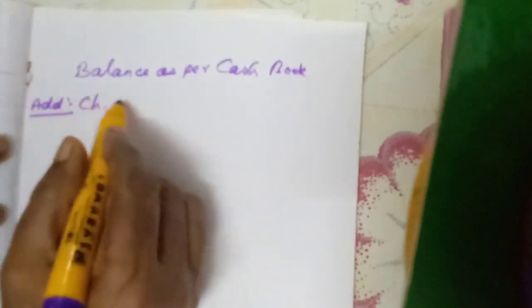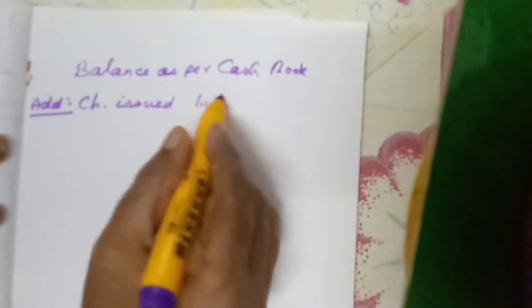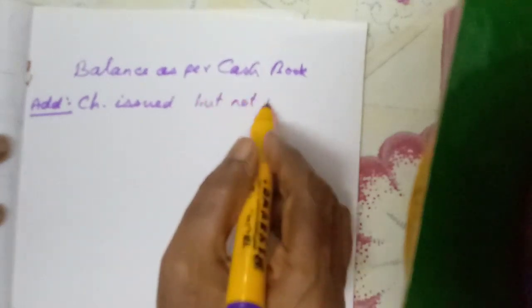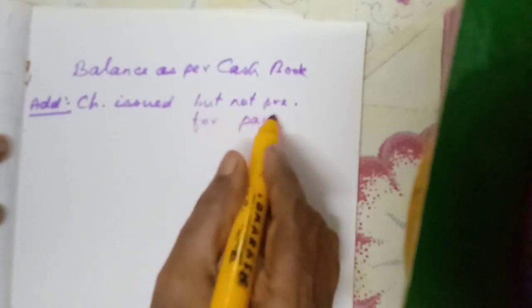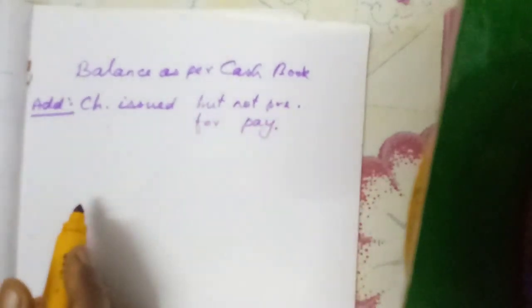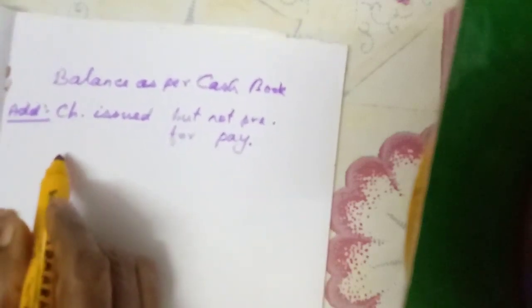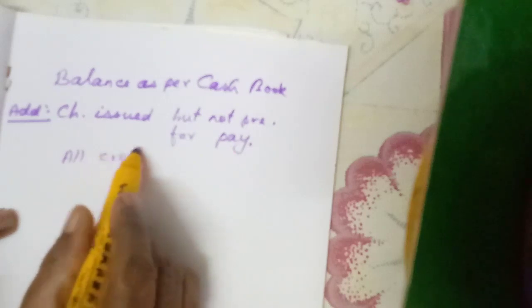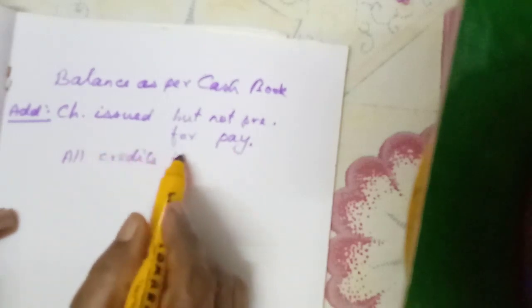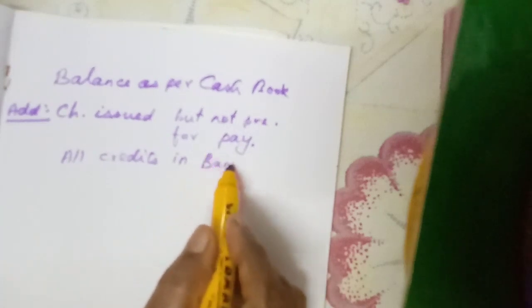Check issued but not presented for payment. Then all credits in bank passbook only.